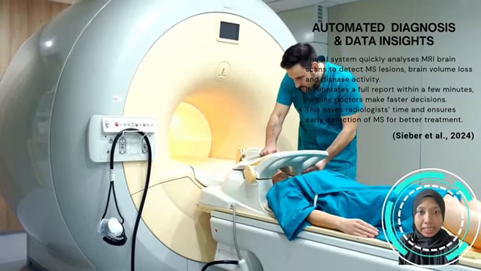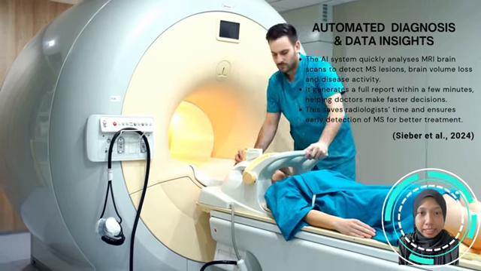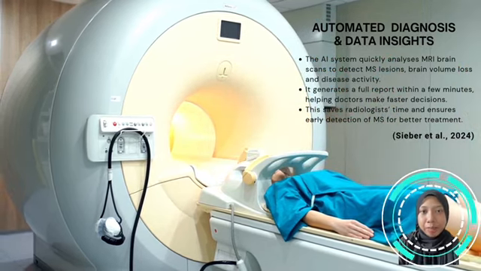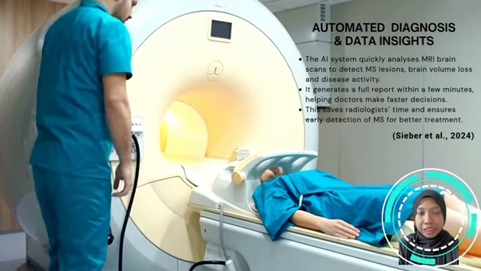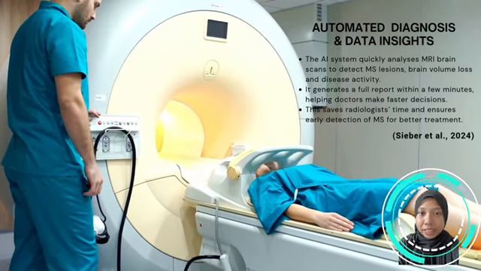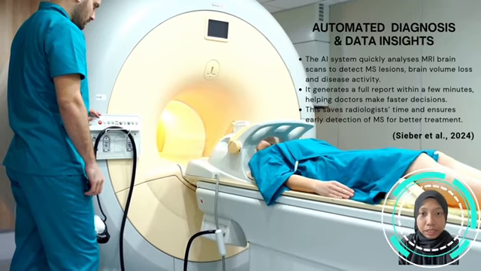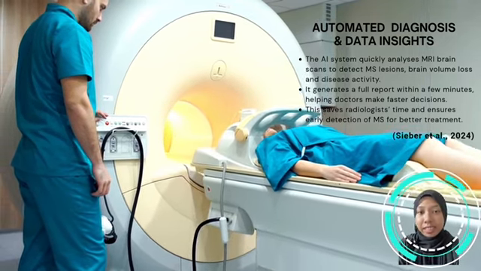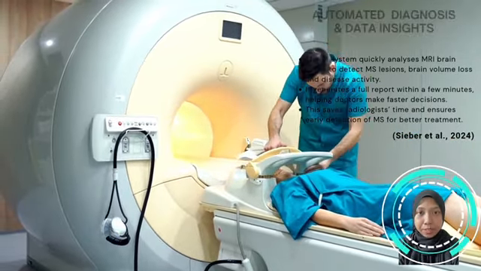Once the MRI scan is uploaded, the AI will quickly analyze the image to detect the multiple sclerosis lesions, measure brain volume, and assess the disease activity. And it generates a detailed report for the radiologist, helping them make faster clinical decisions. This not only saves time but also improves early detection of multiple sclerosis, which is very important for better patient outcomes.